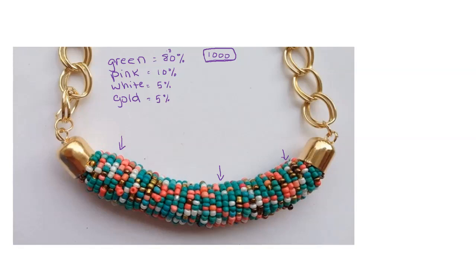Okay, 0.8 of 1,000 would be 800 green beads. 100 pink beads, 50 white beads, and 50 gold beads. And that all equals 1,000. So 800 plus 100 is 900, plus another 100 is 1,000. So we've got our numbers.